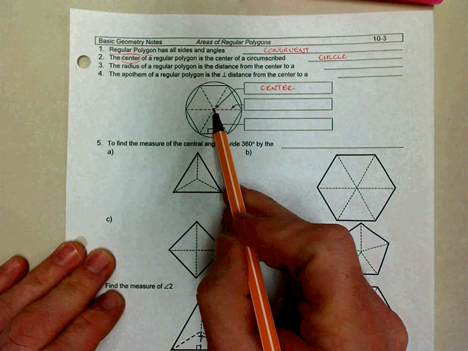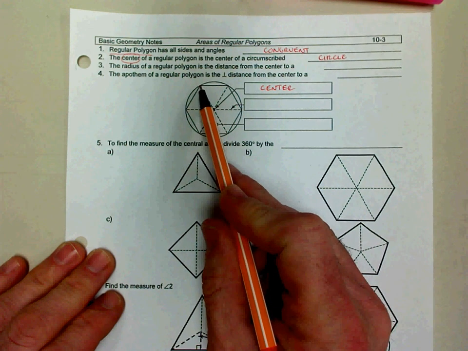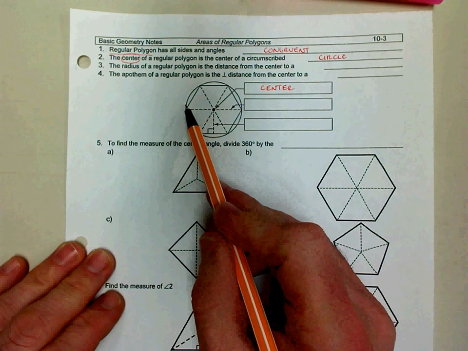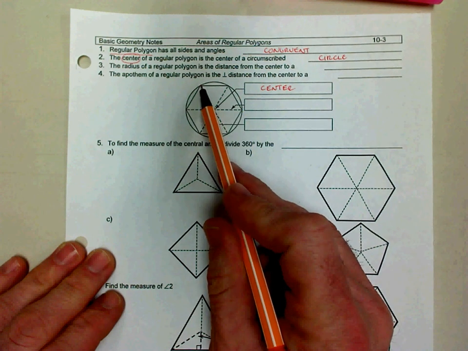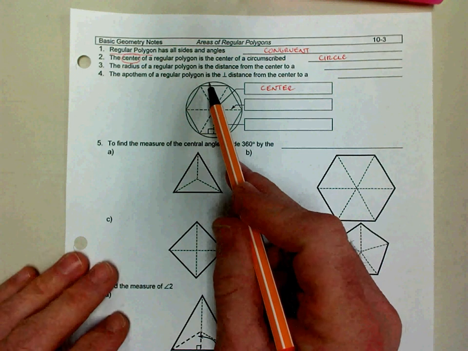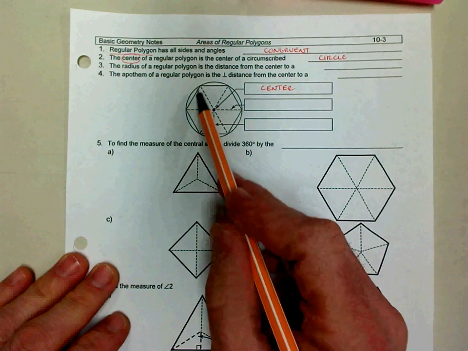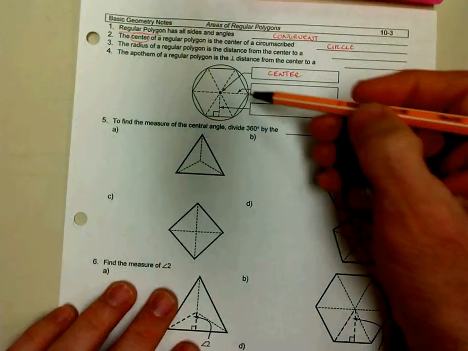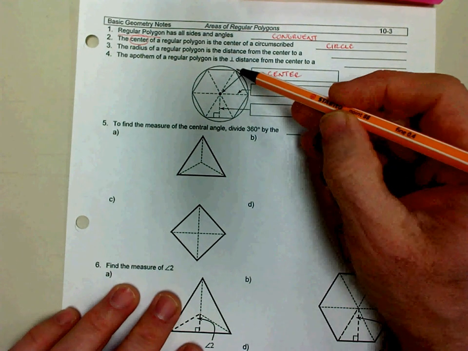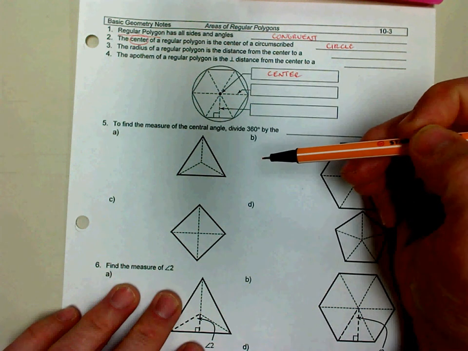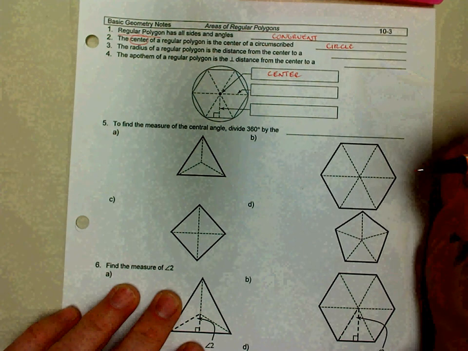If we were to take that point and make a circle with a radius that went from that center to one of the vertices, that circle would circumscribe the regular polygon, or in more common words, it's going to make a circle that only touches the regular polygon at all of the vertices. In this example, we have a hexagon, so it has 6 points that are on the circle. If it were an octagon, it would have 8 points on the circle. A decagon, 10 points that are on the circle. And that's the idea of circumscribing a circle.